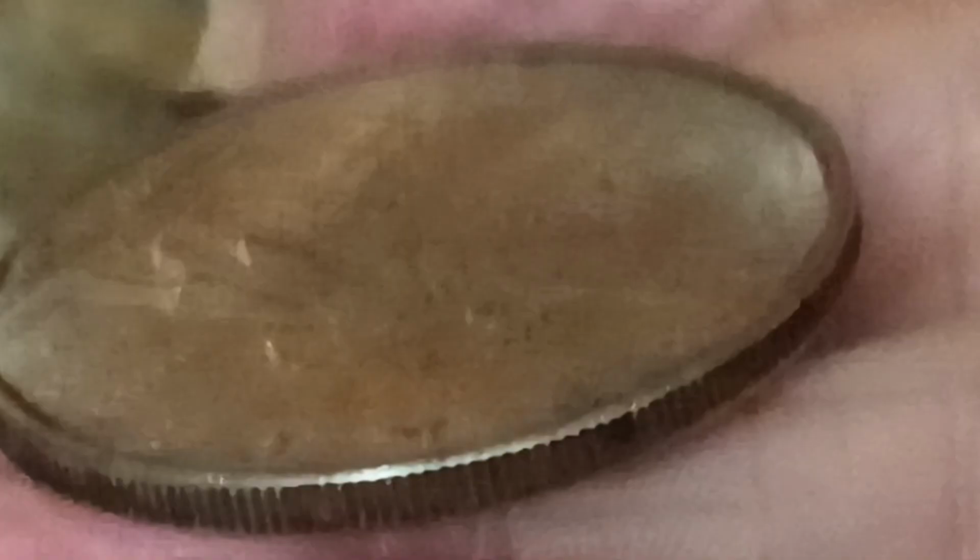For instance, silver has a specific gravity of about 7, 7 times more dense than water.